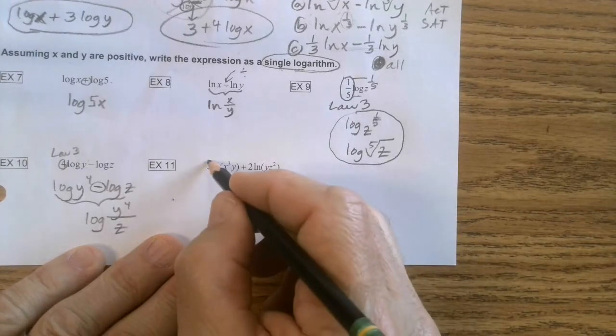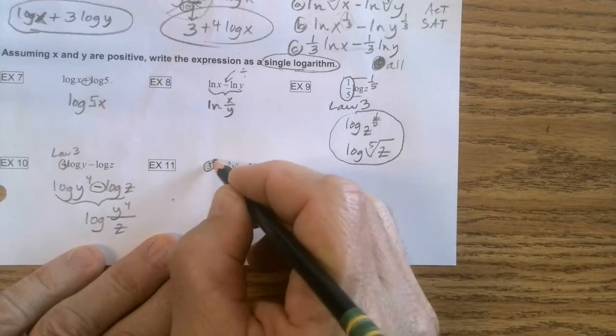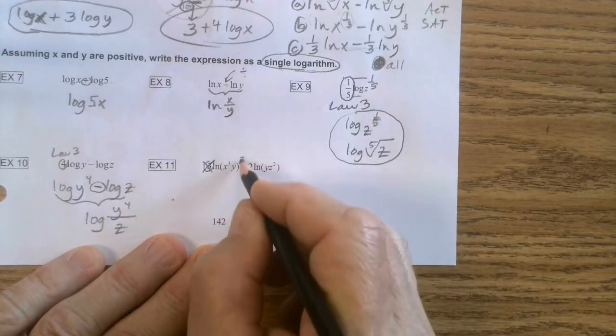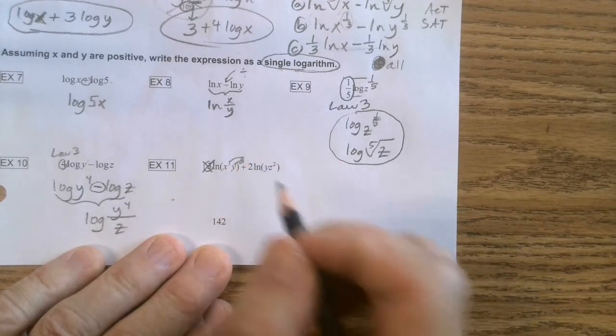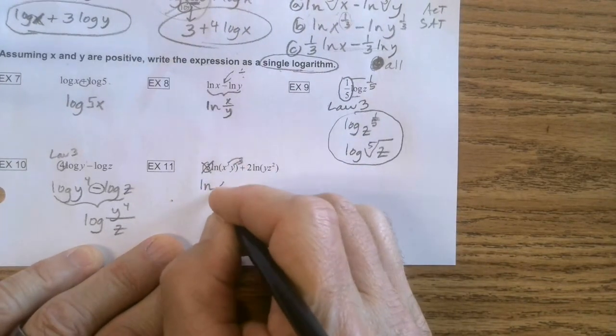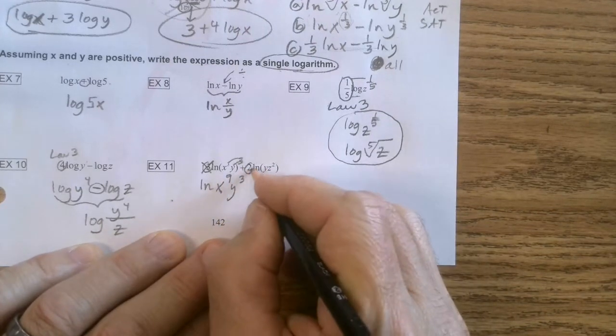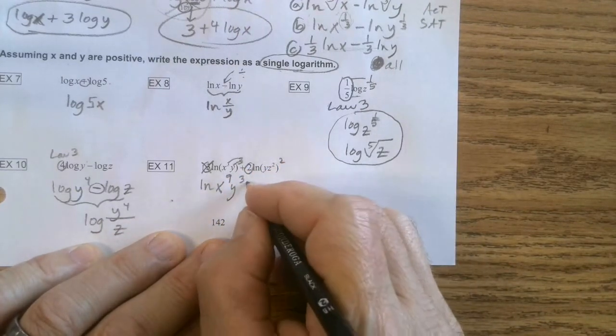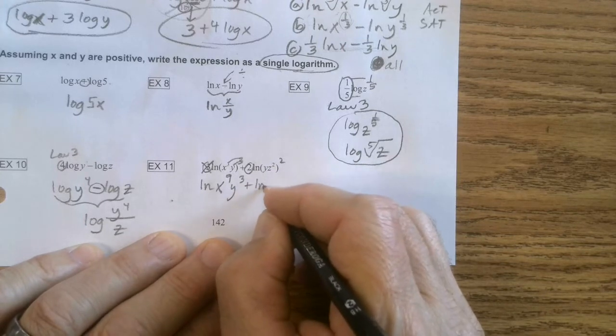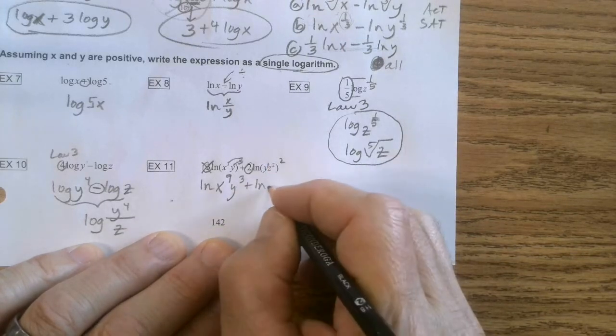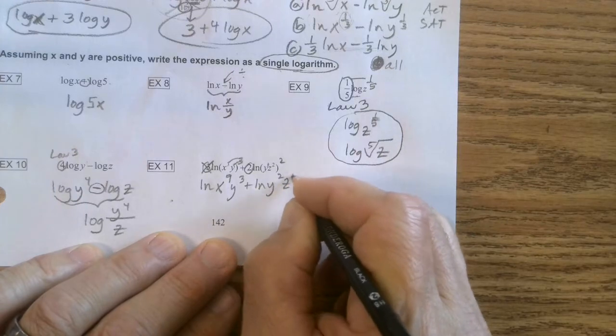All right. Again, law 3 is sitting right there. Where does it go? Right here. And now I'm going to use some old algebra rules. Got a little excited there. Couldn't talk. X to the 9th, y cubed. I'm going to do the same thing here. Put it there. Plus natural log. There's an invisible 1 right there. So it's y squared z to the 4th.